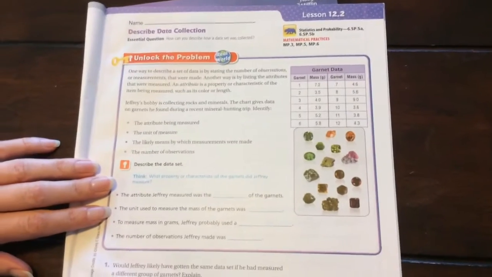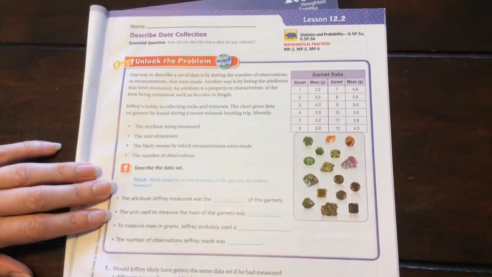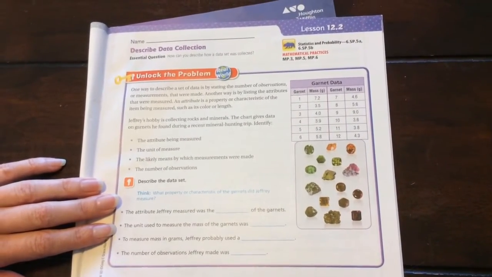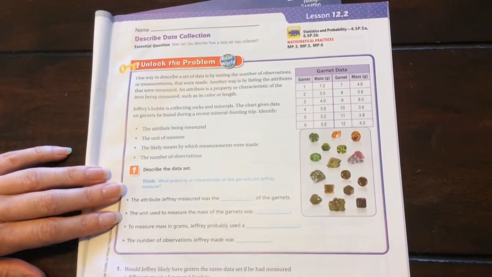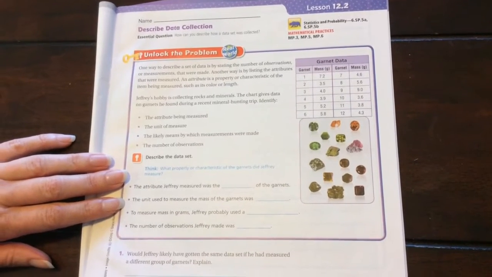This is Go Math Lesson 12.2. It's on statistics and probability. There's two standards, 6.SP.5a and 6.SP.5b. The title is Describe Data Collection. The essential question is, how can you describe how a data set was collected?